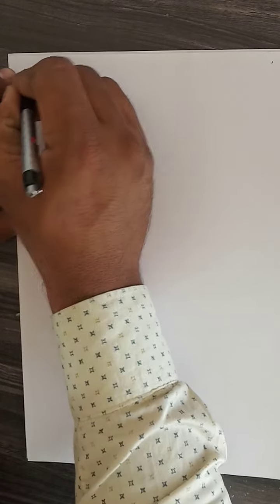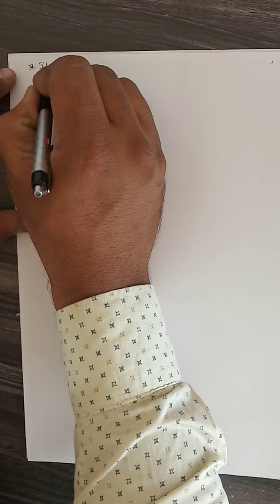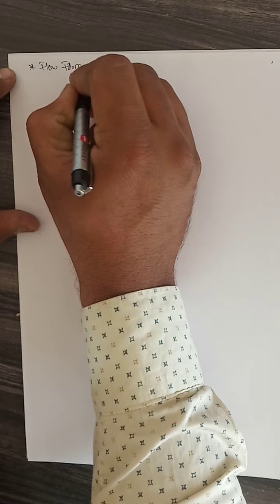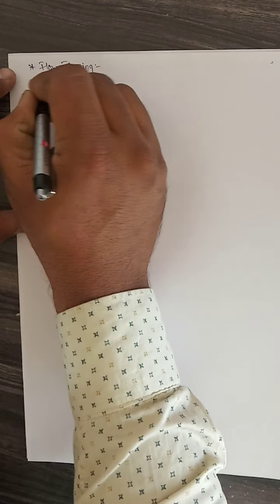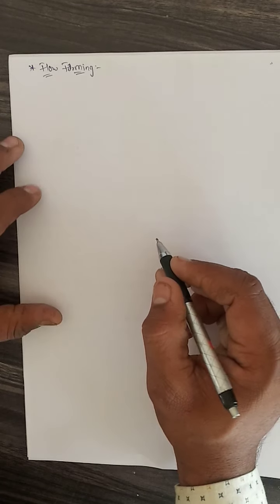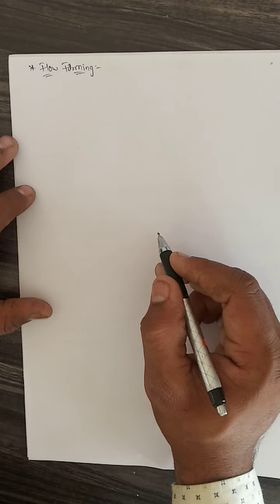Good morning, students. Today we are going to discuss advanced manufacturing processes. In that, the topic name is flow forming. In that, I will draw the first diagram of flow forming.